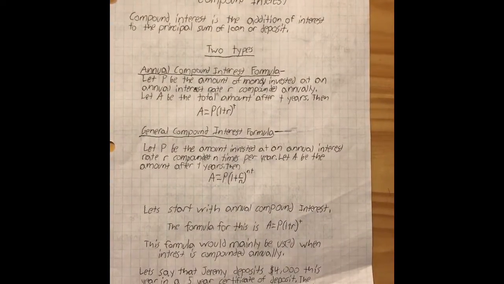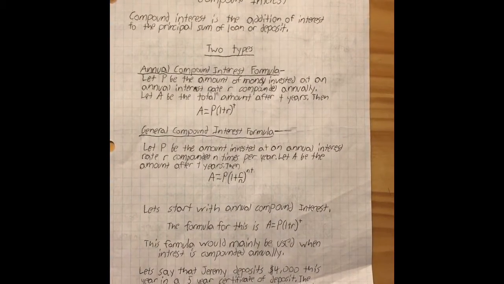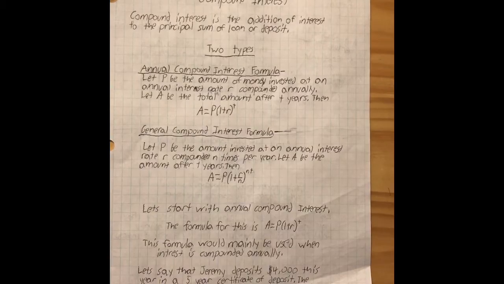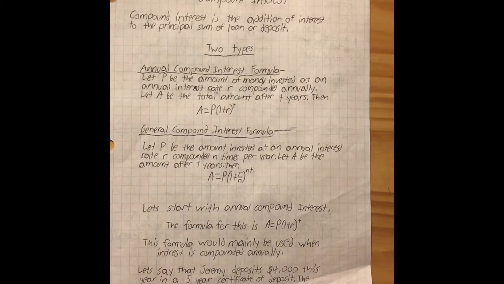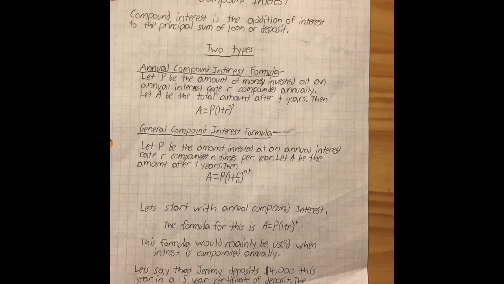Power functions. Right, this is Chapter 7, Lesson 4, which is all about compound interest. Compound interest is the addition of interest to the principal sum of a loan or deposit. There are 2 types of compound interest: annual compound interest and general compound interest.